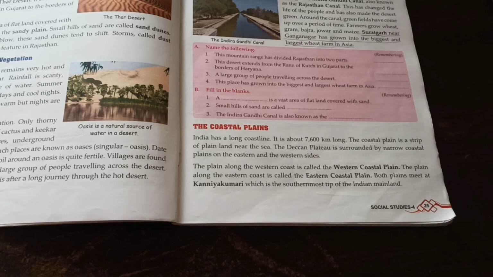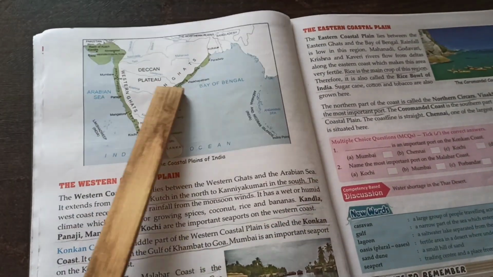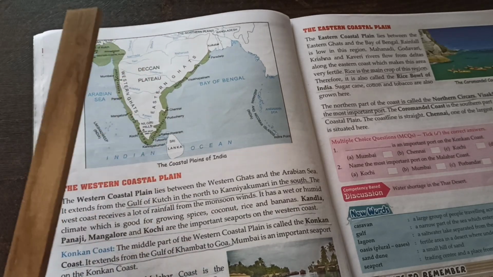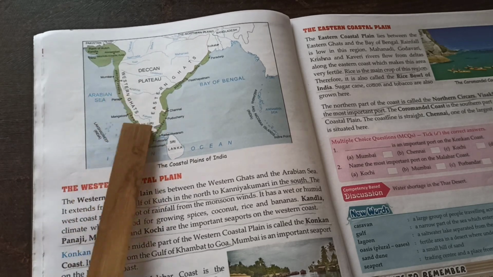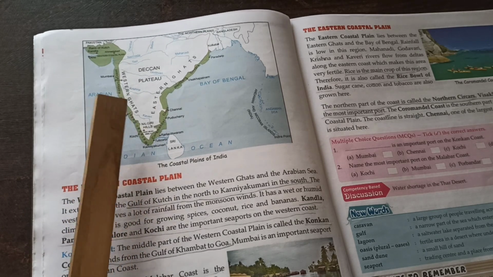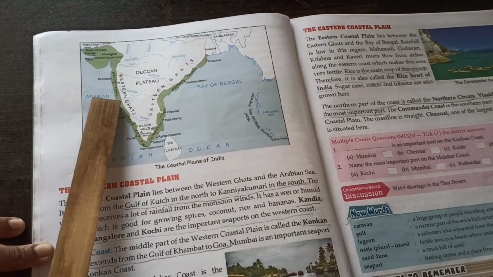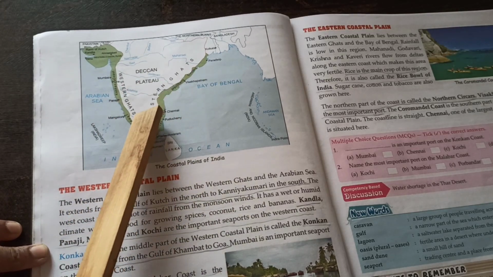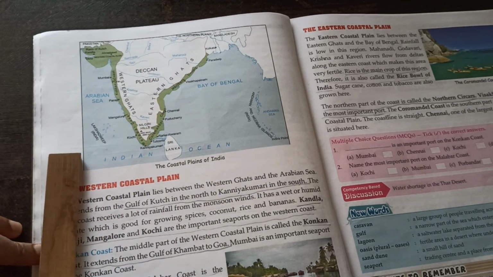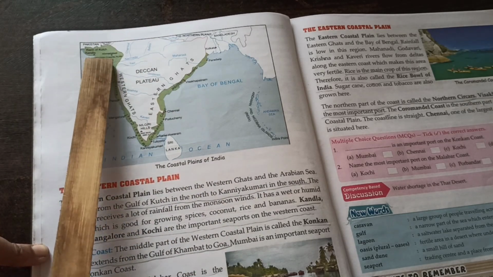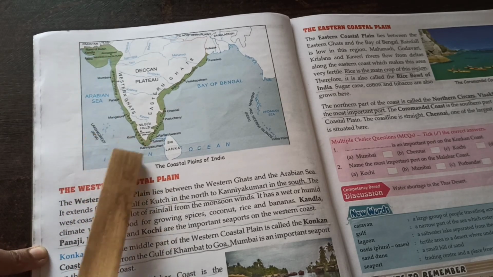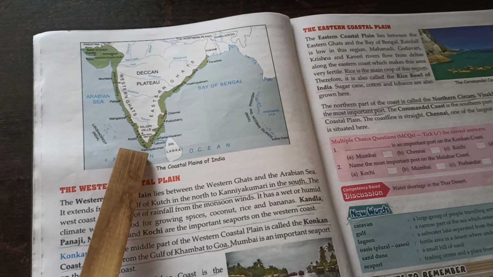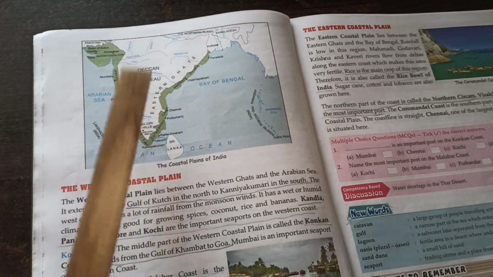Kids, now we are on page number 26 and it's very important. You can see a map here, the coastal plains of India. Please observe each and every coastal area. You can see the Western Ghats here, the Eastern Ghats here, and the western coastal area. Here is Kanyakumari. Please observe and study each and every word.